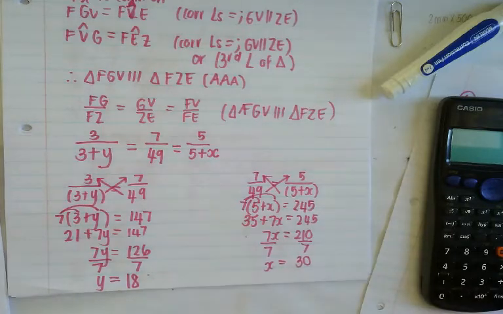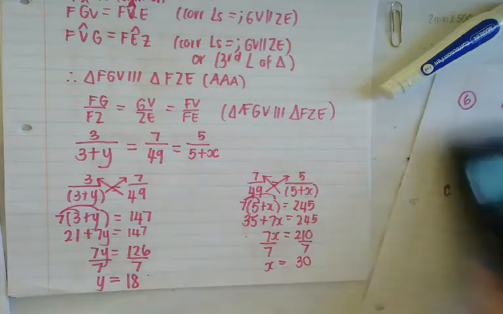Any questions? This one was slightly trickier, especially if you forgot to bracket that denominator in each case. No questions? I'll leave it on for a moment for those of you that didn't get it. And then we will start with our number 6.